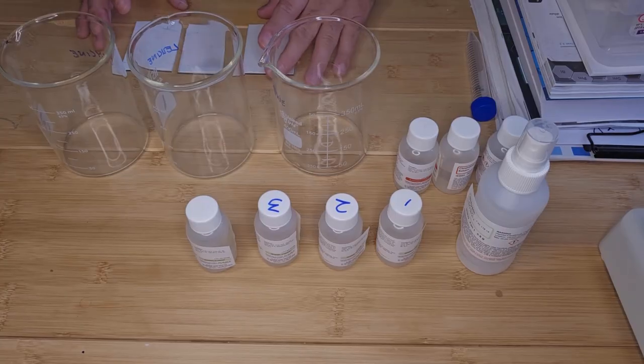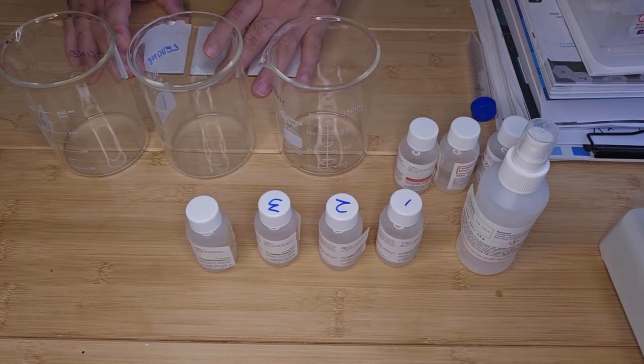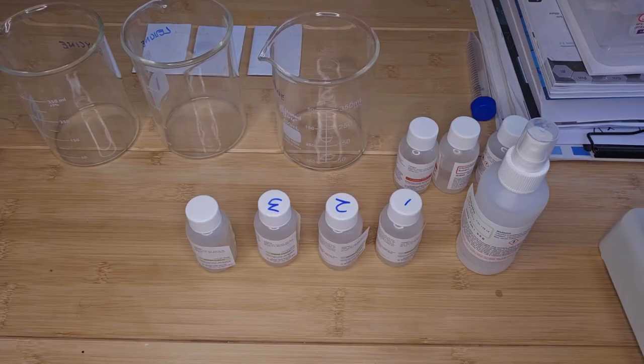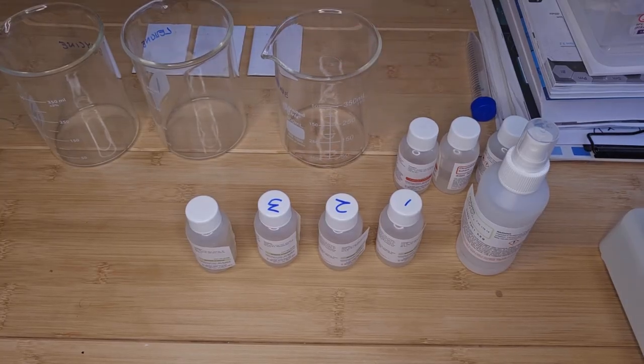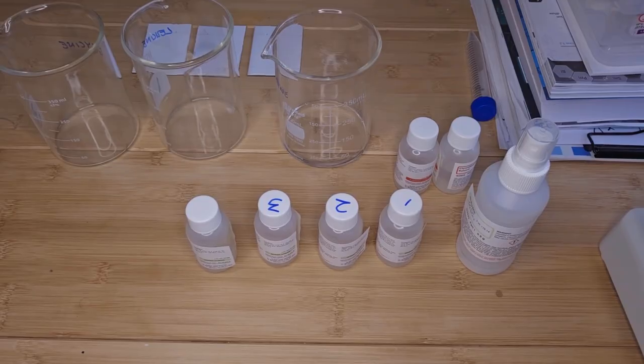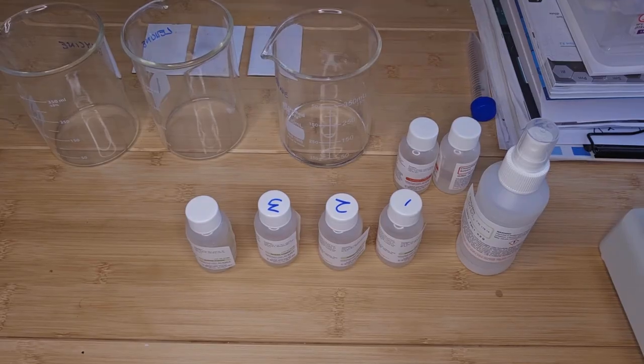Okay, so before I apply the samples and controls to the chromatography plate, I want to allow my chromatography solvent to incubate and equilibrate in the beakers. So I'm going to pour my solvent into each beaker. And it's important that you don't put so much that it goes over the application line. I will explain that in a minute.